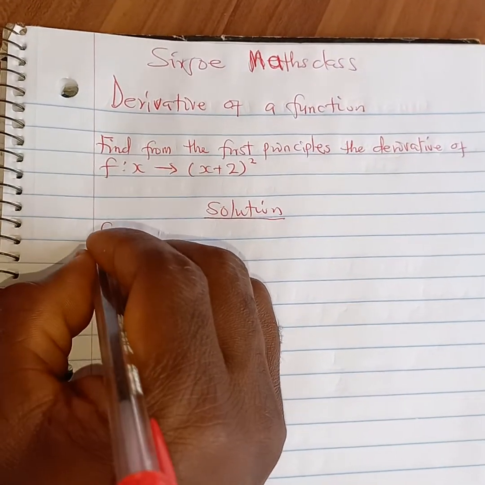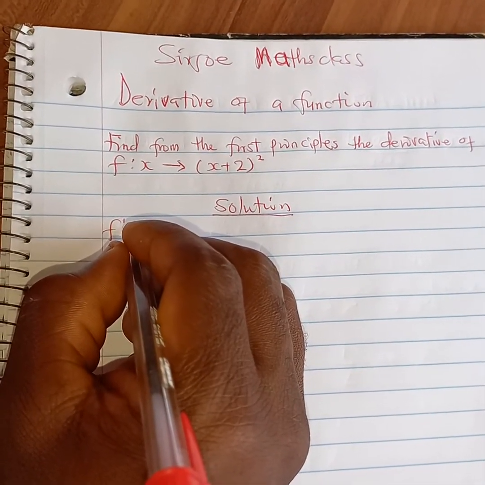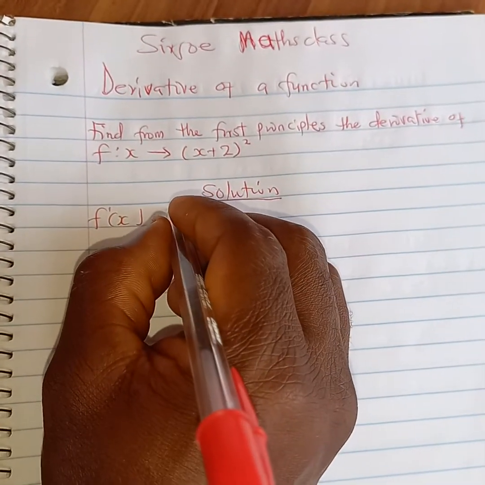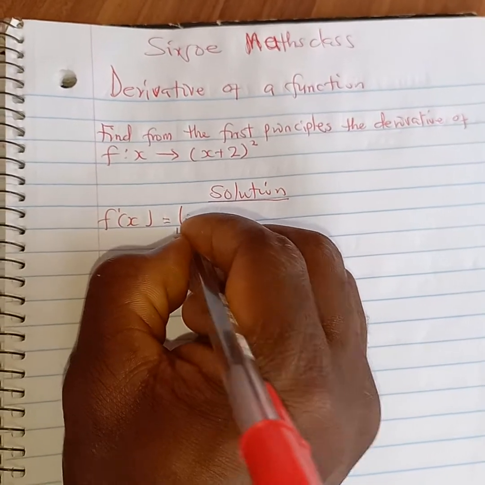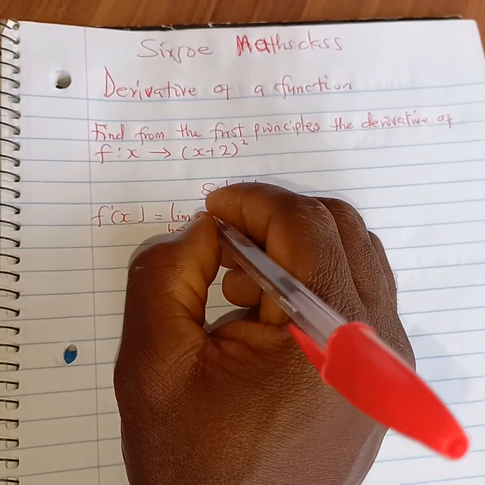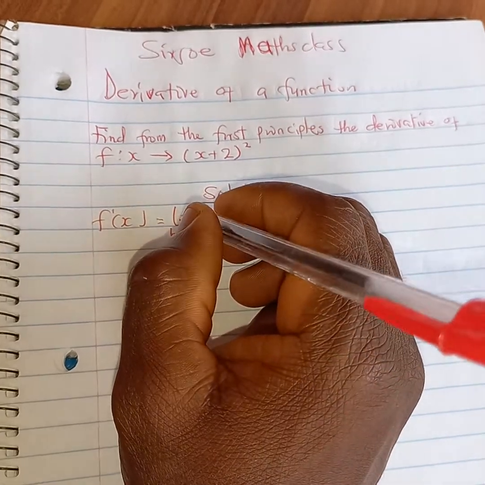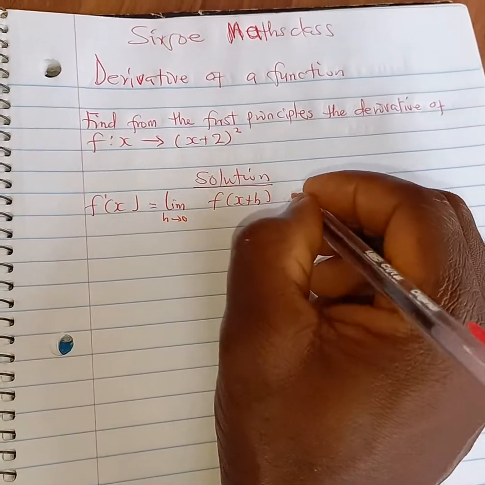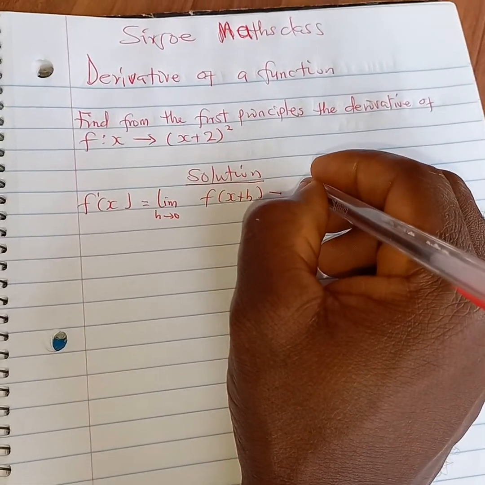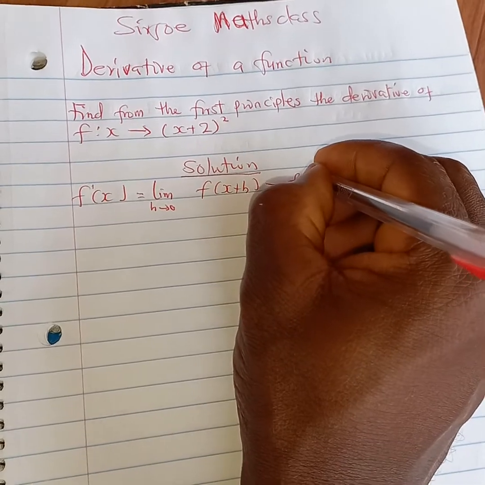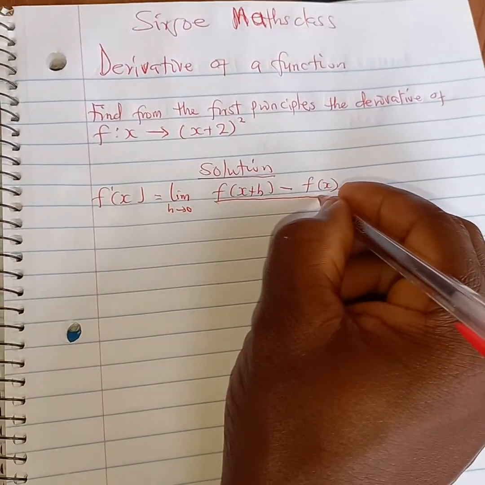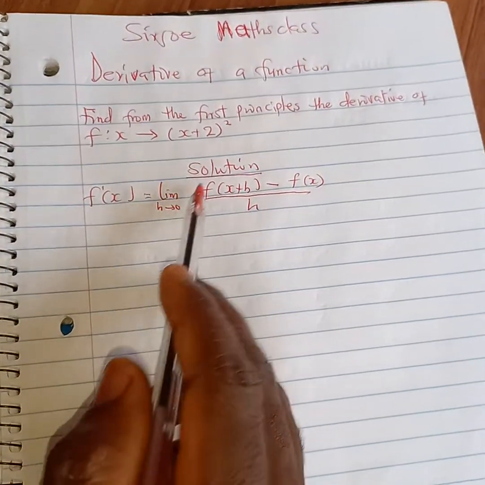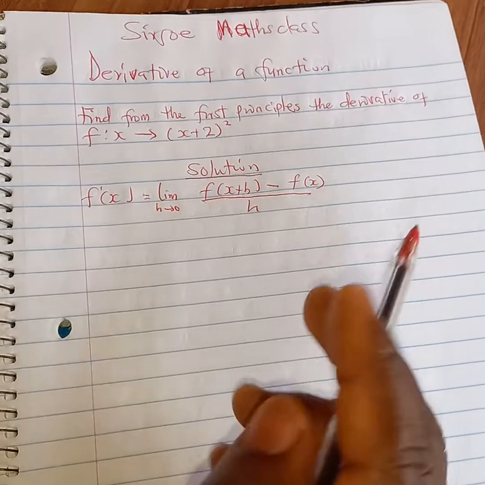The formula is given by f prime of x is equal to the limit of h approaches 0 of f of x plus h minus f of x, all over h.